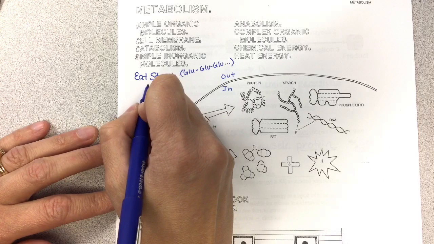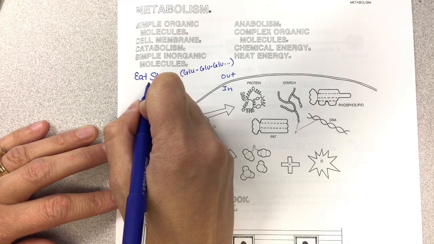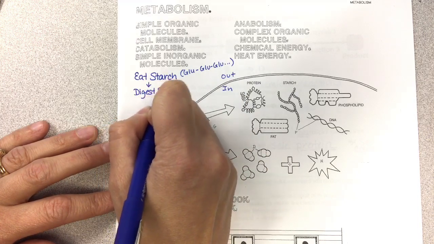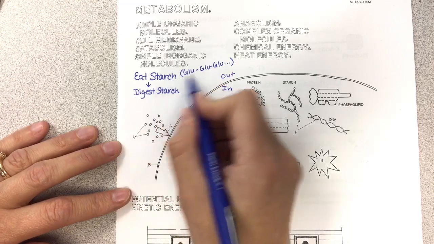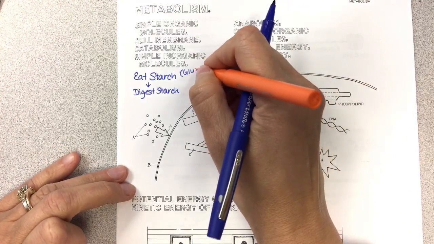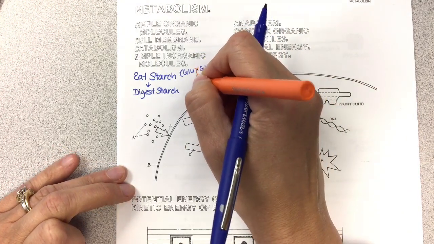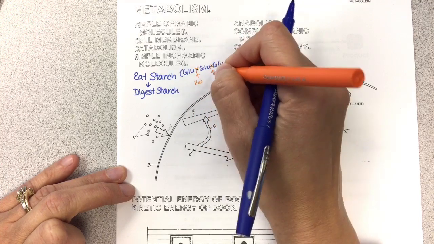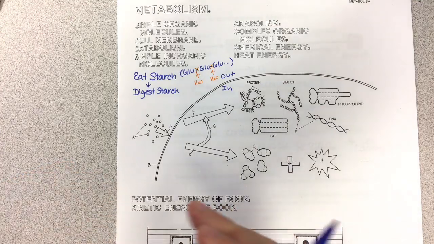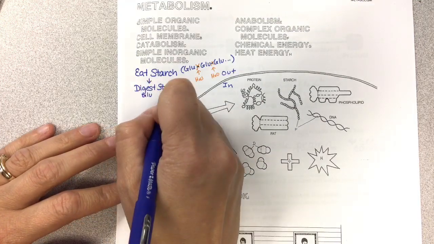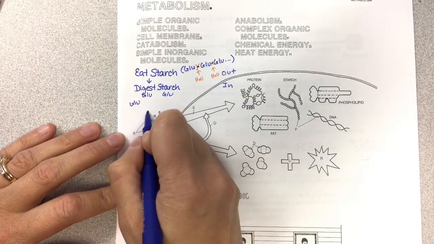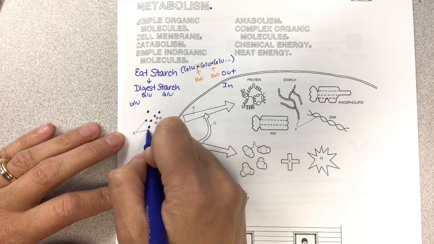Okay, so when you eat starch, you chew it, you swallow it, and it begins digestion. And so we're going to digest the starch. And so when we digest starch, what do we do to it? Well, it's one big long chain of glucose. When we digest it, we break those bonds between the glucose molecules. Remember, by adding water to break them, like hydrolysis. So it breaks down the glucose. And so now we have individual glucose molecules no longer connected together. Glucose, glucose, glucose floating around here. All right, so that's what these guys are. So these are your individual glucose molecules.